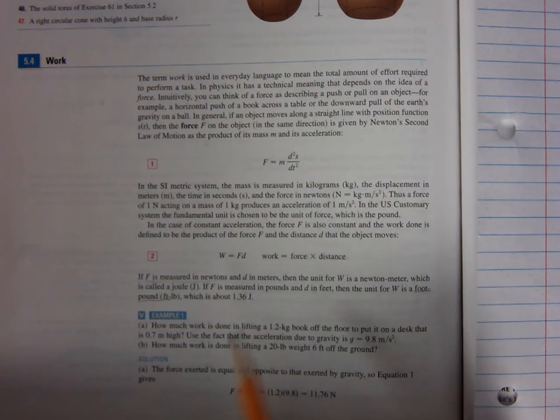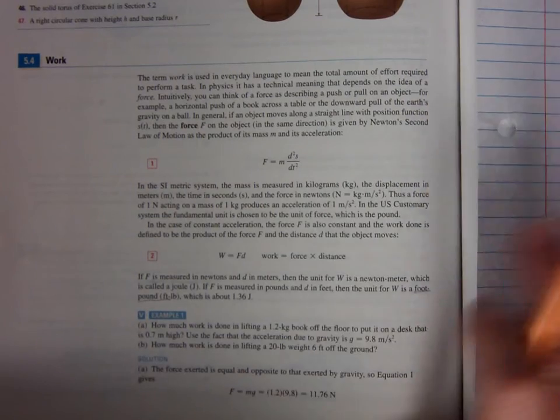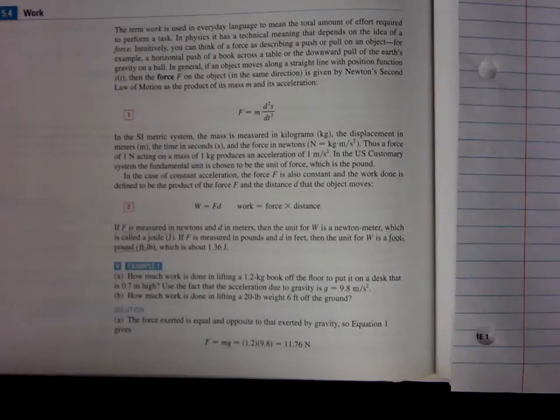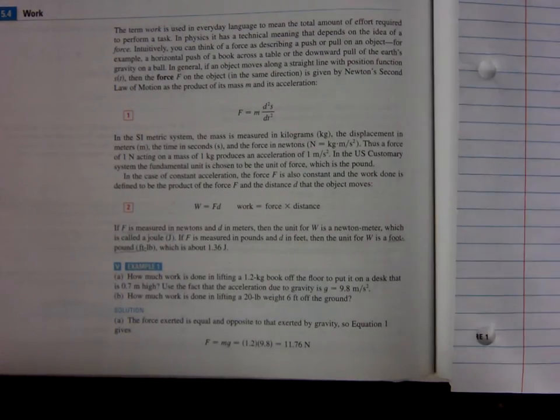I have to say, this is the first time that I saw a book where it brought that out in calculus, looking at the U.S. customary measurements as well as the metrics. So that's kind of neat.